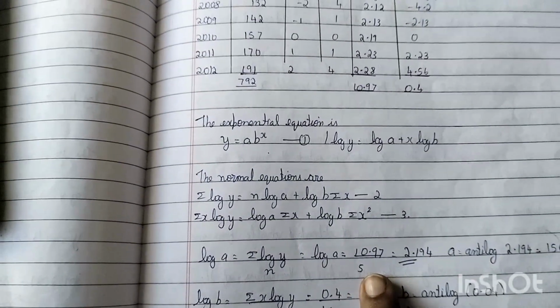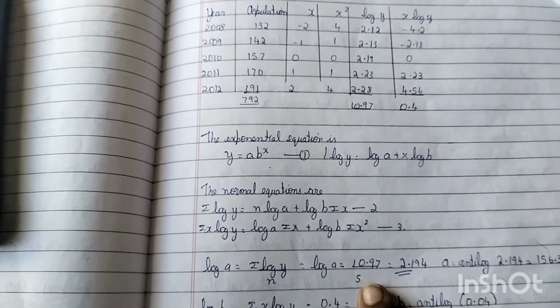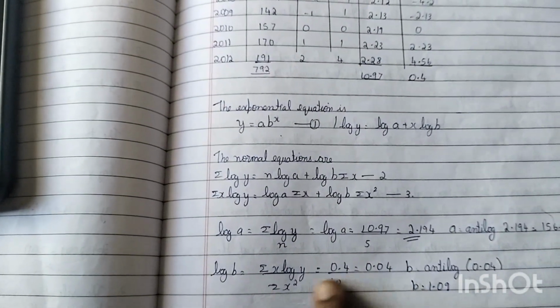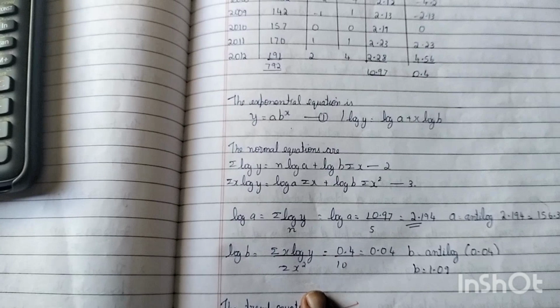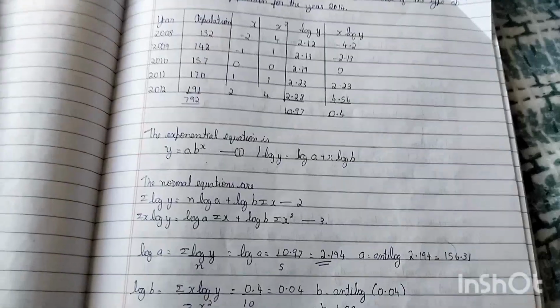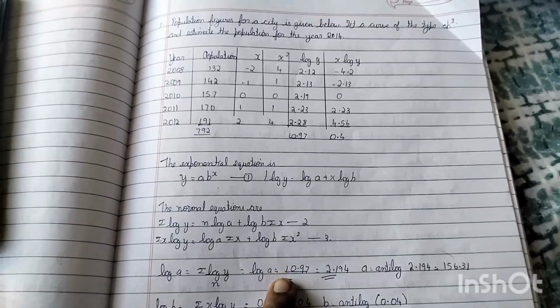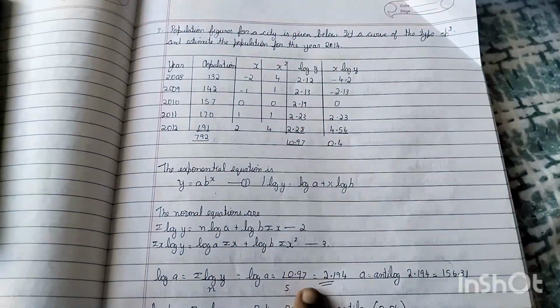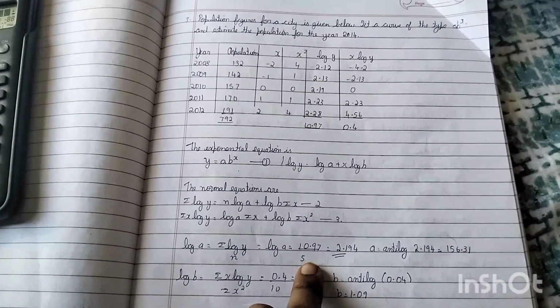Okay, so log a is nothing but 10.97 divided by 5, and log b, that is summation x log y by summation x square, is 0.4 divided by 10. 10.97 is the summation of log y, divided by 5.